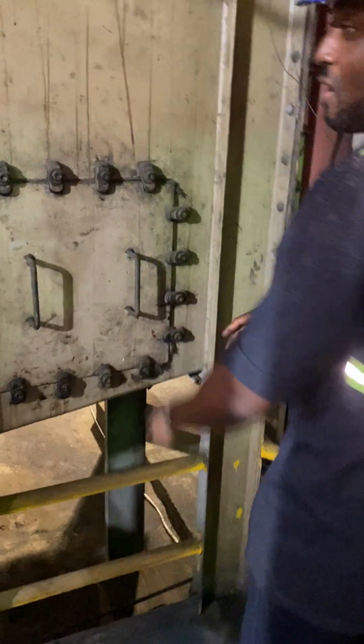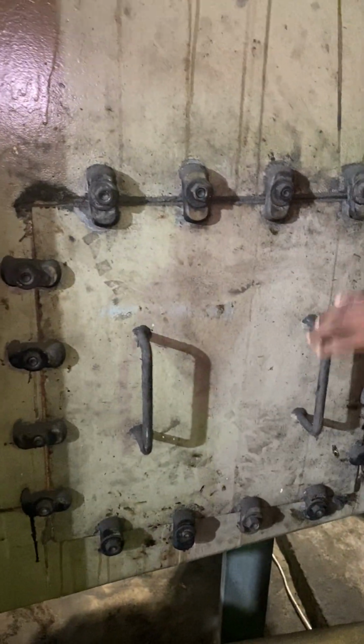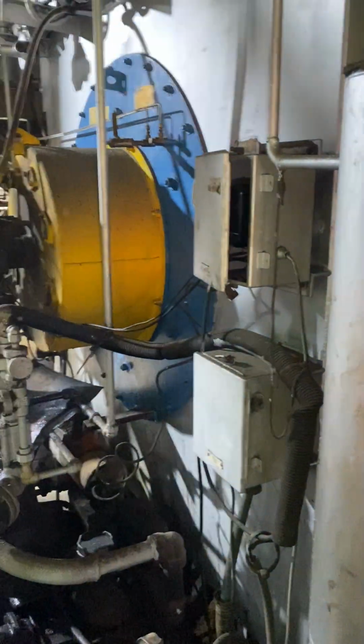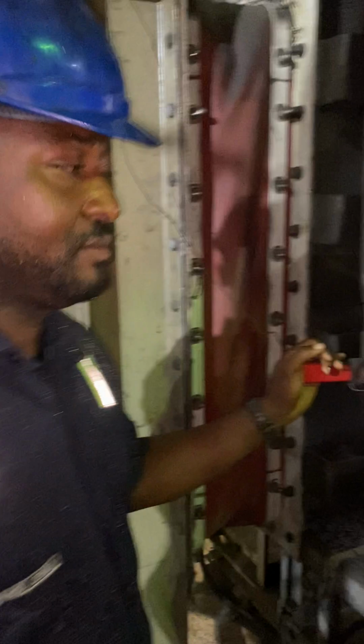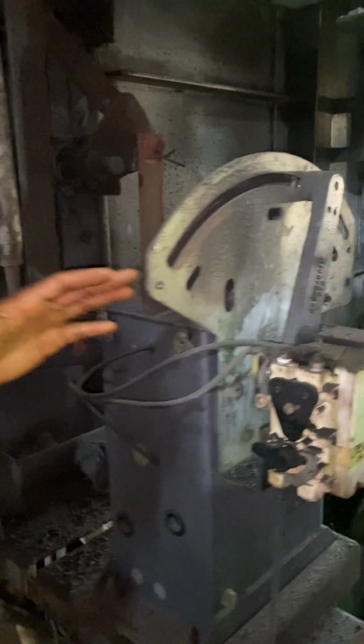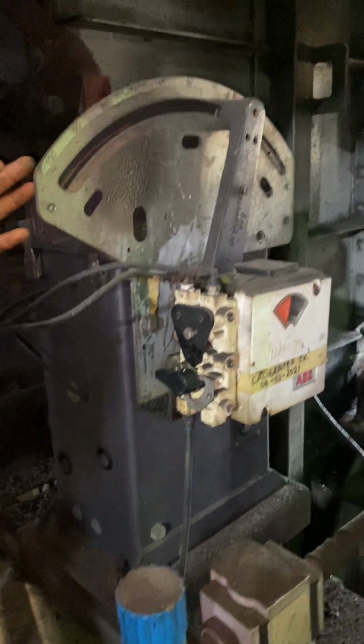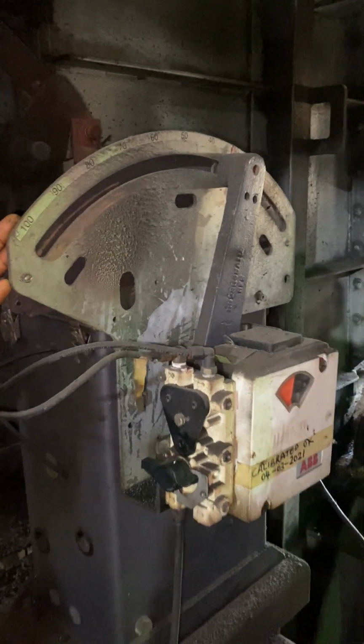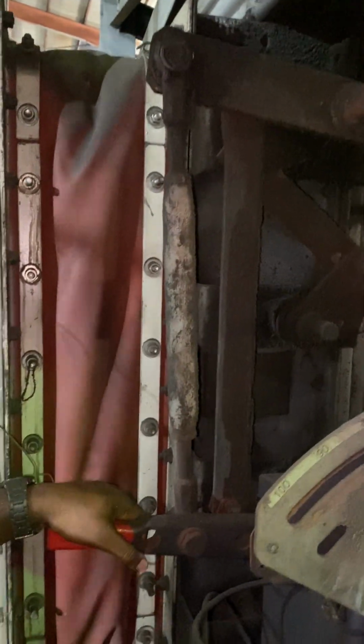Then we come here, we have the manhole to go to the air duct. This is the air duct for the air to go inside from the FD fan. So this is the damper. This damper regulates the air that goes into the boiler from the FD fan. It's pneumatically controlled.